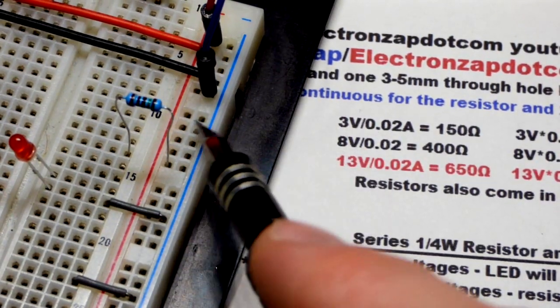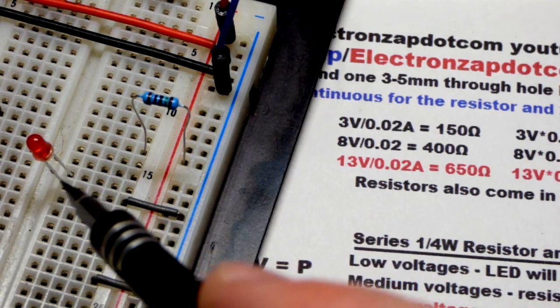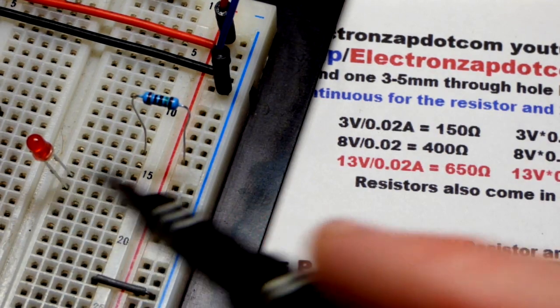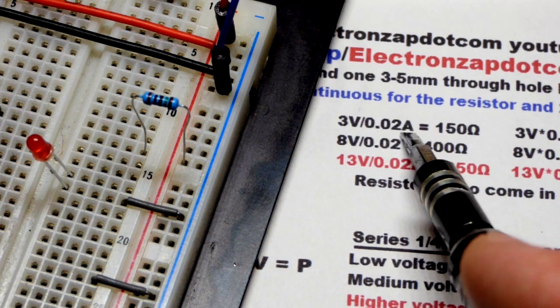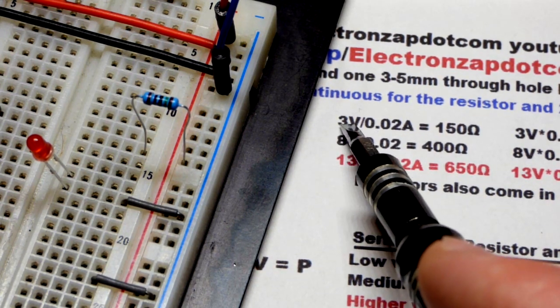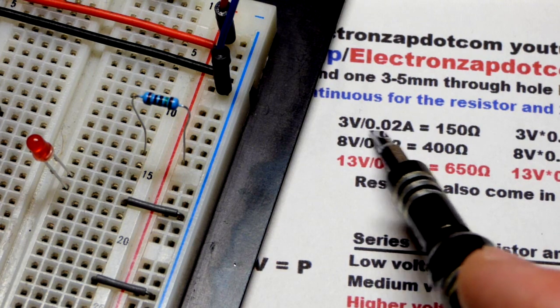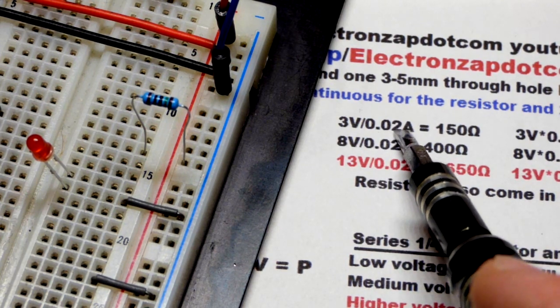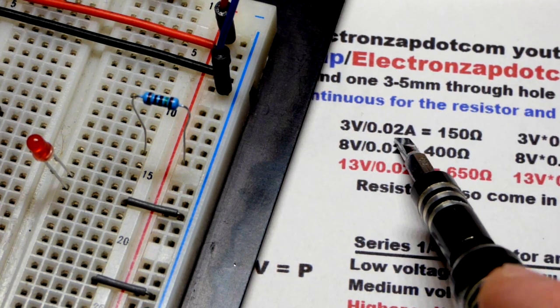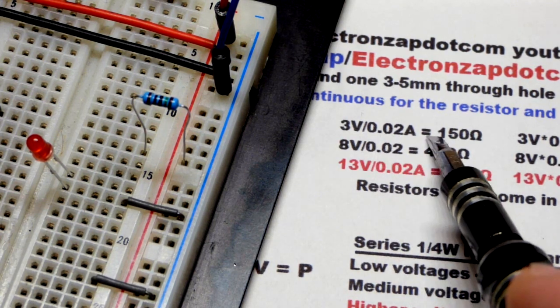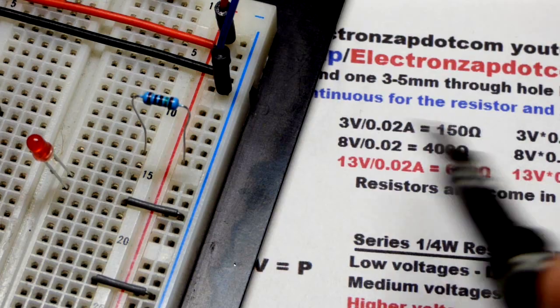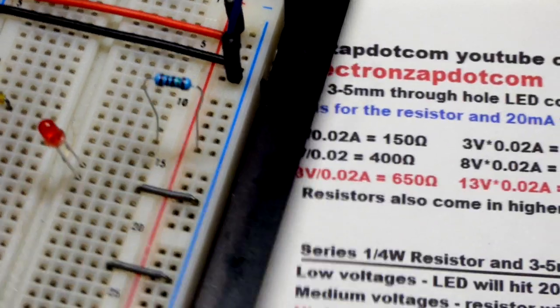So the power supply voltage is 5 volts, but the LED is going to block about 2. That's pretty steady. No matter what voltage we use, it's going to block about 2 volts. And so we take the 5, subtract 2, we get 3, and then we divide it by the amount of current in amps. Remember to make the calculations in amps, not milliamps, when you're using Ohm's law. So 0.02, that'll give us 150 ohms, which I have, a 150 ohm resistor.